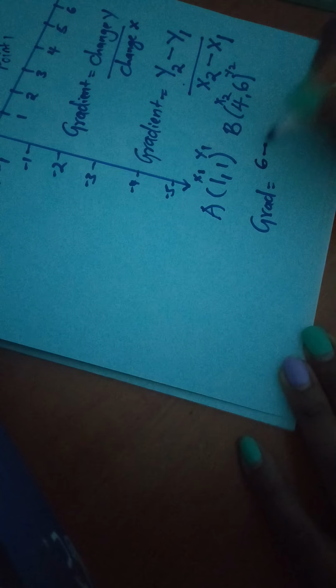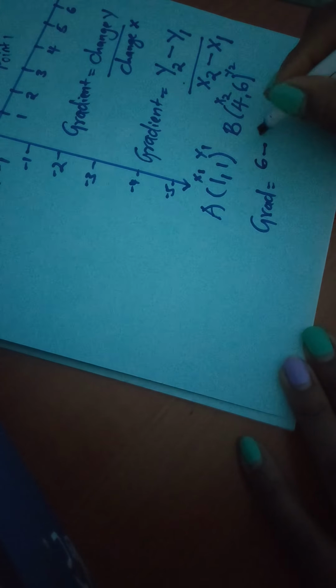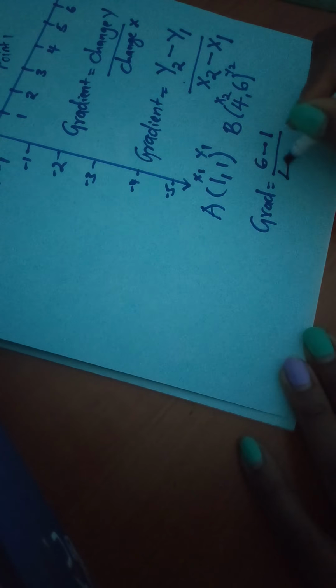And I'll say my gradient should be equal to y2 minus y1 over x2 minus x1. So I have my y2 is 6, so I get 6 minus y1, which is 1, divided by 4 minus x1, which is 1. And I'll leave my gradient to be 5 over 3. I leave it at that.